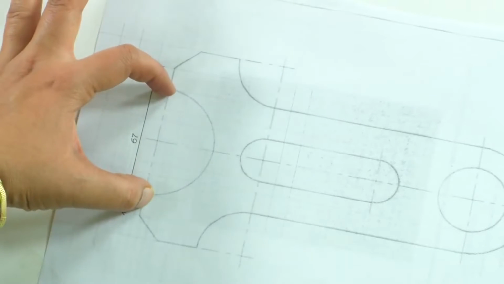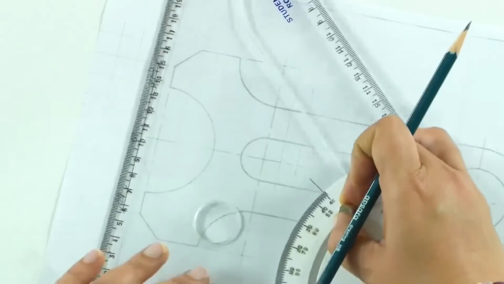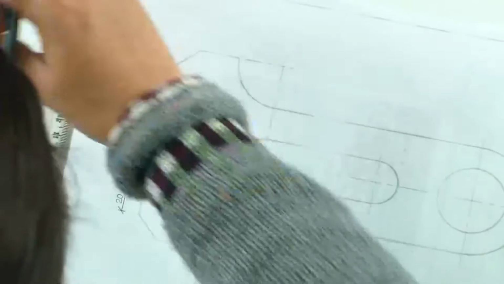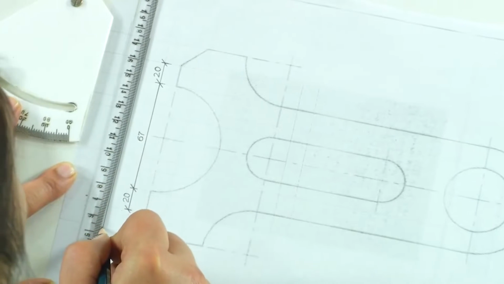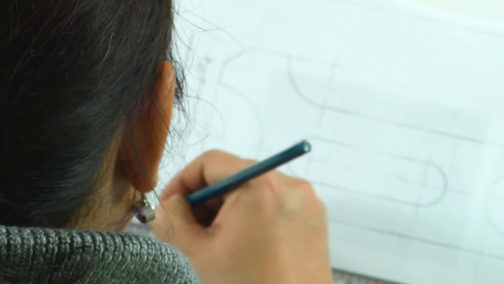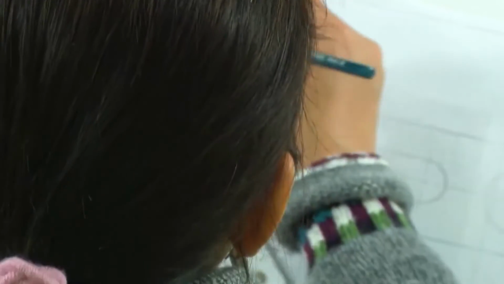So, we have already dimensioned this part and we have dimensioned the two flat parts here, and then we will take the bigger dimension, which is the complete dimension. Similar to how we did it, we will mark the bigger dimension away from the drawing.